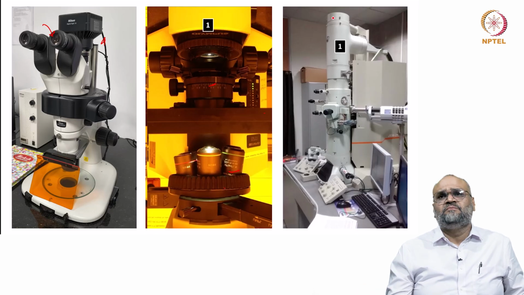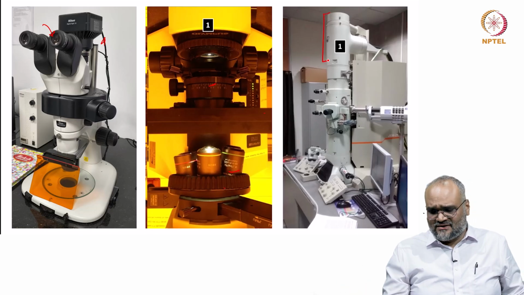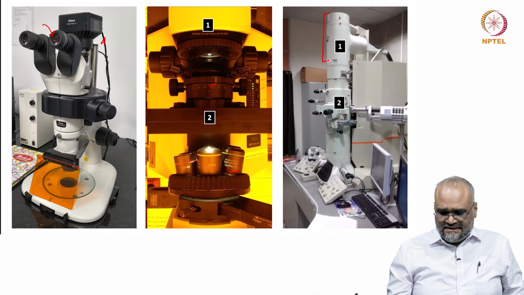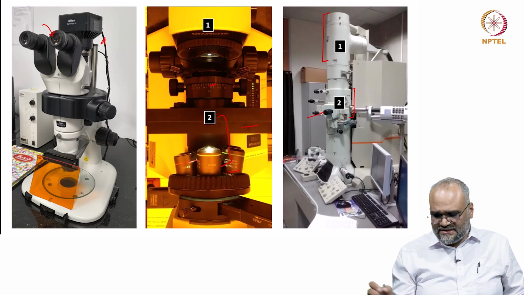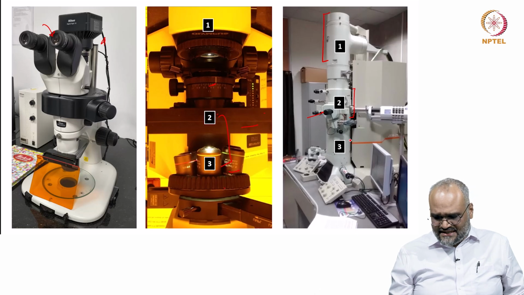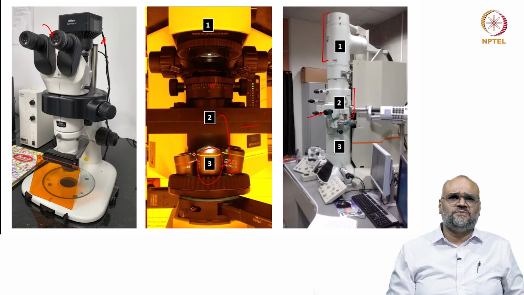So here you have your electron source, which is typically called an electron gun, and in this particular microscope you see here, it is actually a lanthanum hexaboride gun or a thermionic emitter, and the objective lens is the heart of the microscope. The objective lens is over here, and the stage here is coinciding with this location here. You have the illumination lenses, and I have indicated the objective lens on the optical microscope on the left.